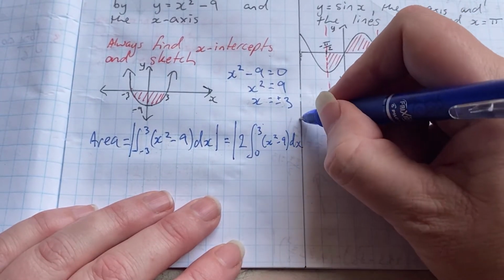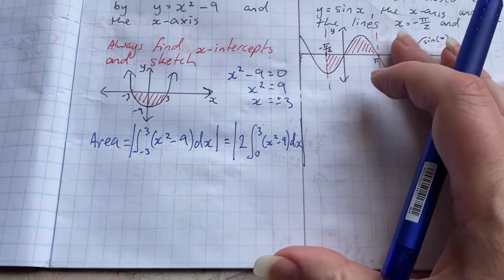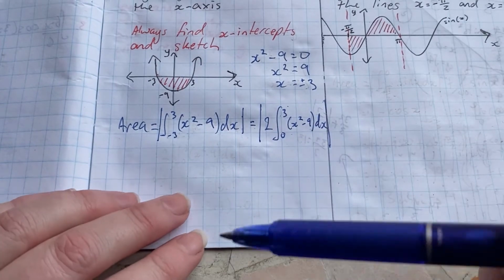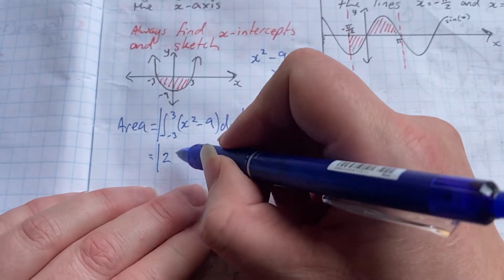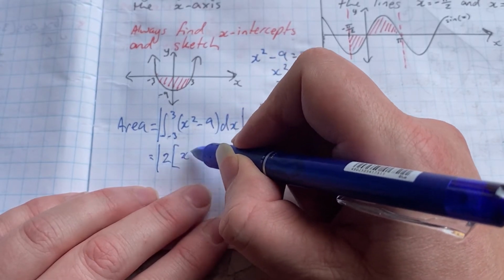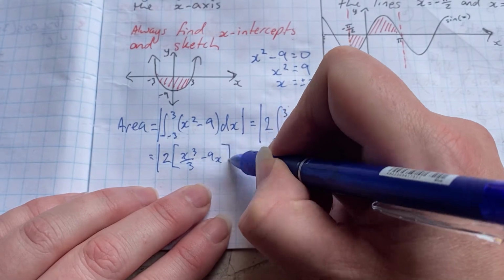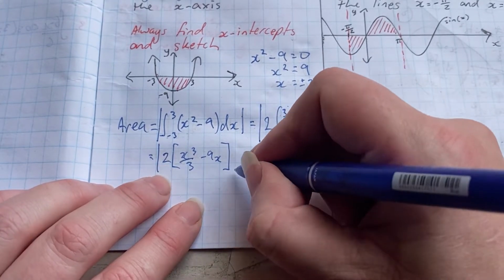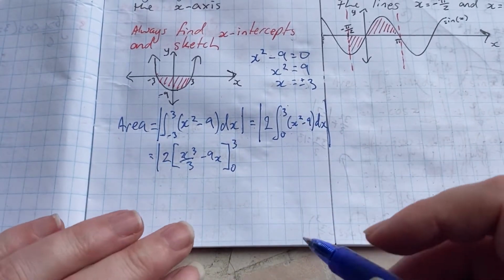And that's actually much easier to do because plugging in 0 is going to give us better numbers. So this is the version I'm going to use. So it equals the absolute value of 2 times, let's integrate, x cubed on 3 minus 9x, and 2 times, because I'm using this one, so our endpoints are 0 to 3. I could leave off that 2 and go negative 3 to 3 if I wanted to.